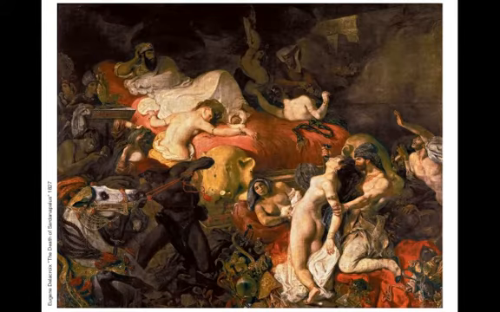So informal balance in Eugène Delacroix's The Death of Sardanapalus from 1827 is that if we're looking for an axis line, this particular example runs diagonally through the bottom left to the top right. Right, the figure of Sardanapalus, the man with the long beard in white, is informally balanced by the woman and the man down in the bottom right.